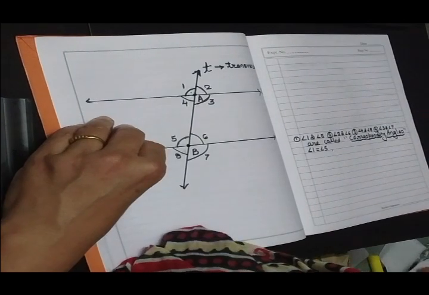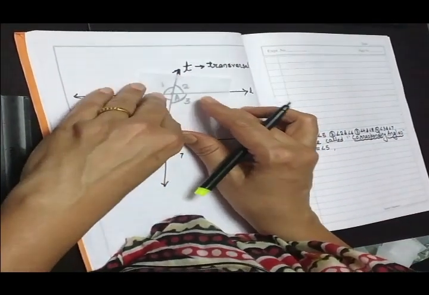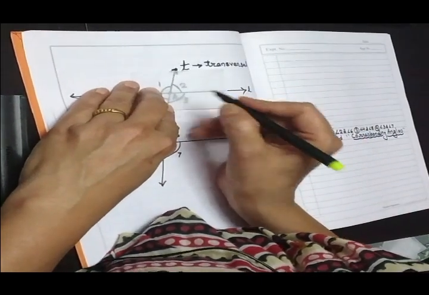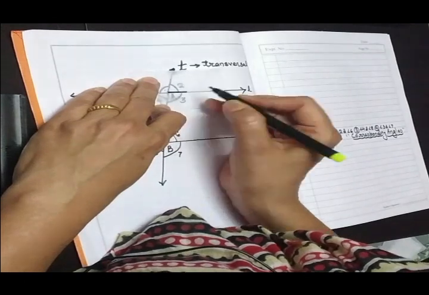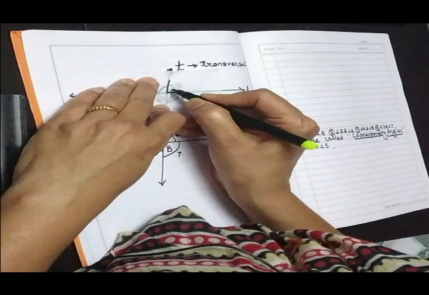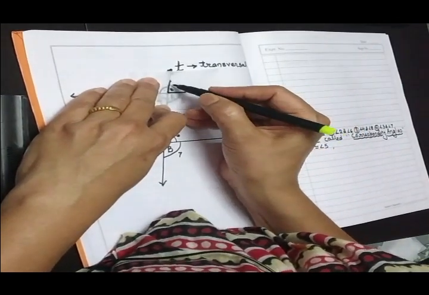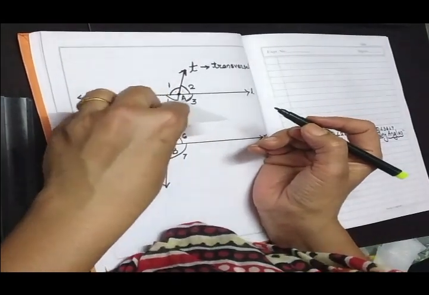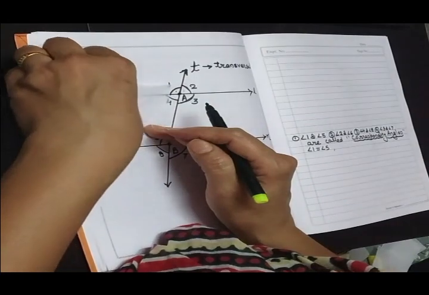Now I am going to take the replica of angle 2 on another piece of butter paper. This is angle 2. Now see, this vertex of angle 2 is important for us.